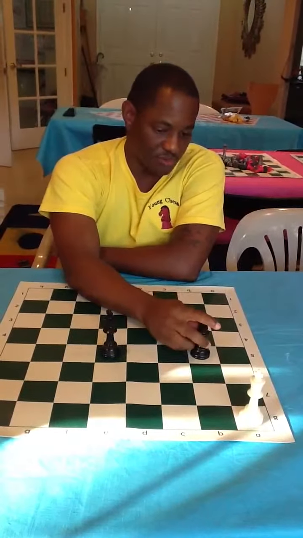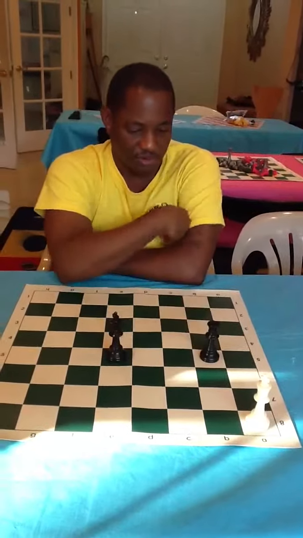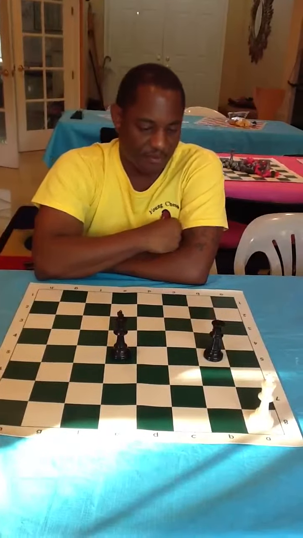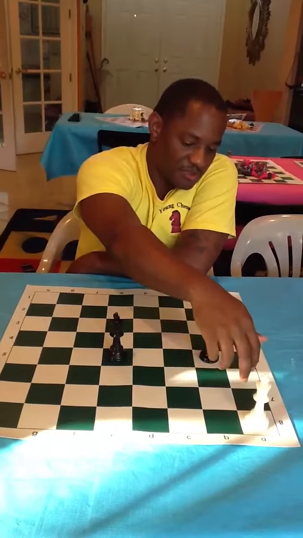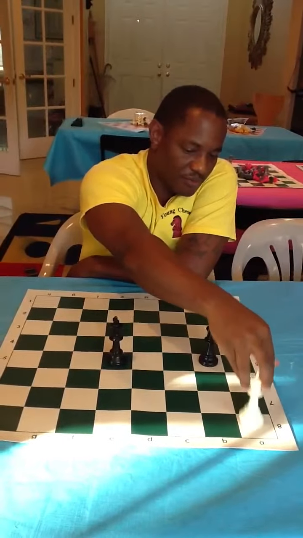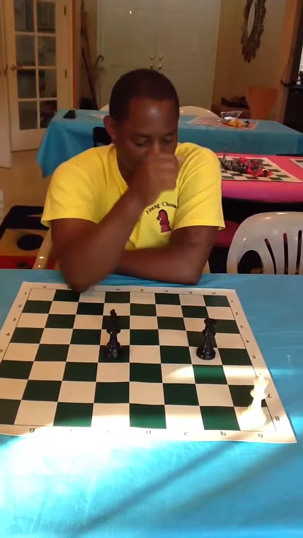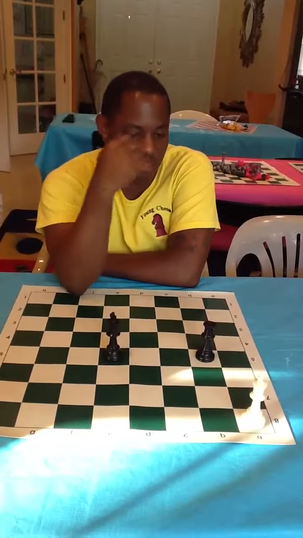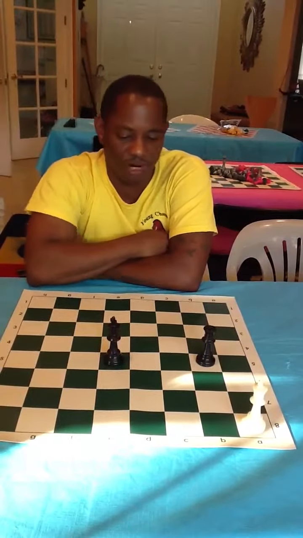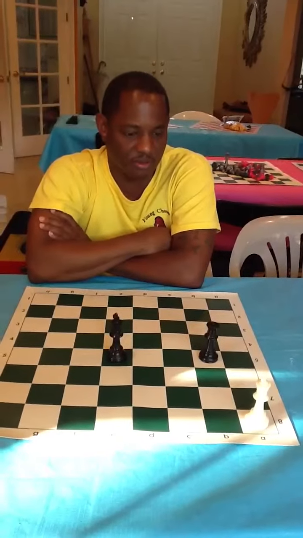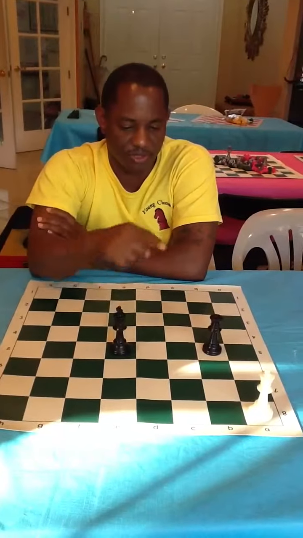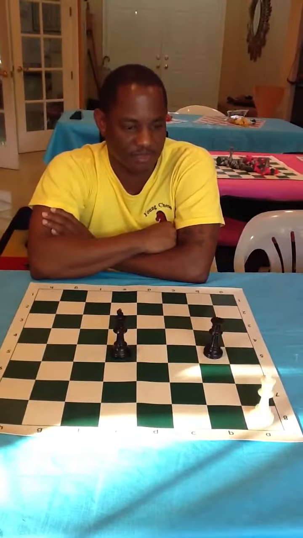So we'll move here to square B5. We give him some options to move back and forth, so it's not a stalemate, because if he comes to B6, the king will be left without any kind of move options.